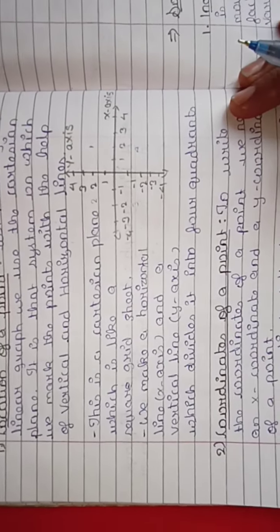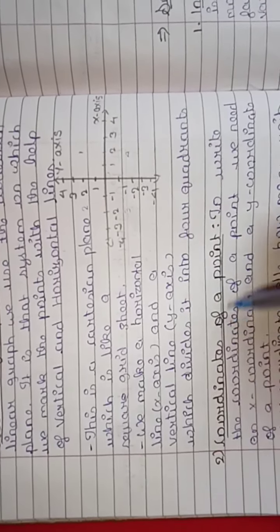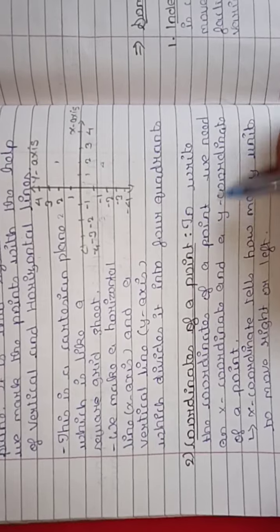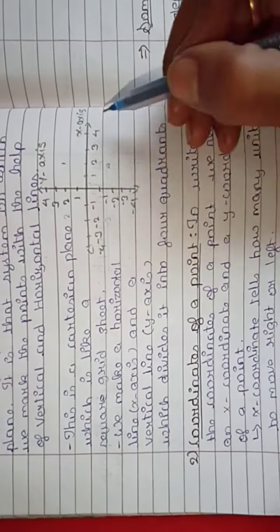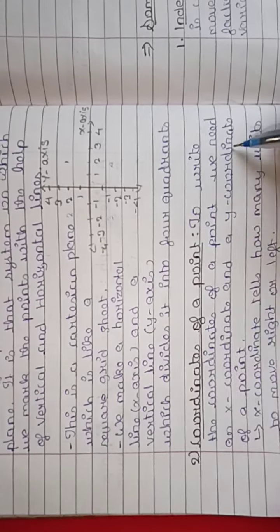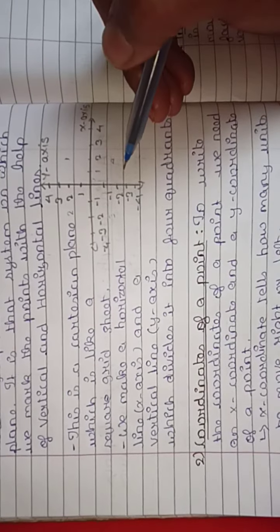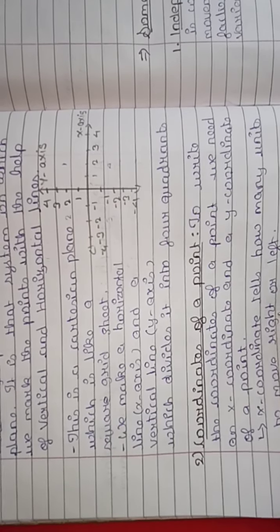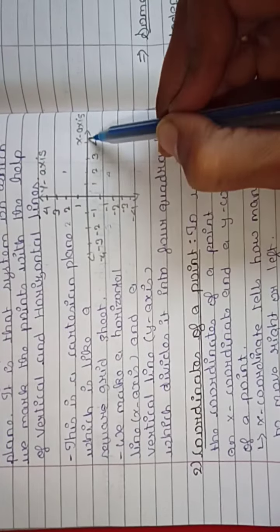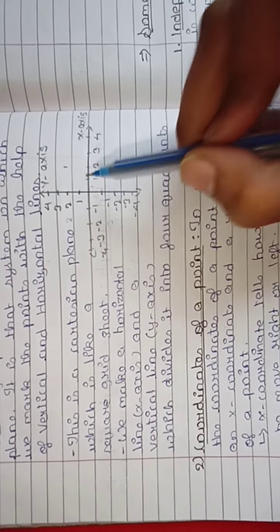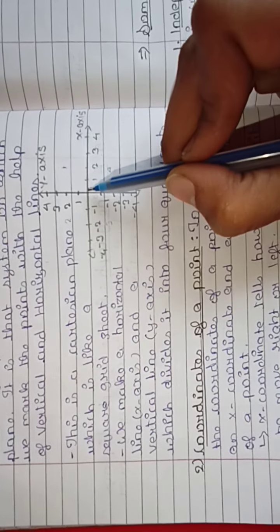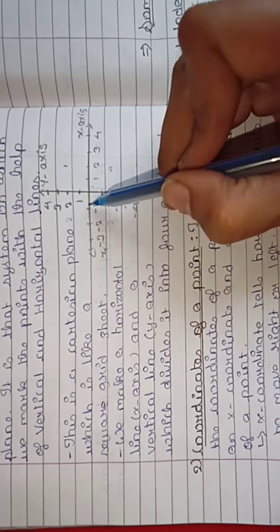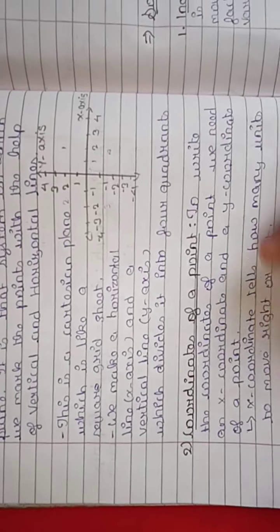Now what are the coordinates of a point? We will study that now. To write the coordinates of a point, we need an x coordinate, which is on the x-axis, and a y coordinate, which is on the y-axis. The x coordinate tells how many units to move right or left. The first number shows the x-axis value, and which side we have to move. The right side is positive and the left side is negative. So that will be our x coordinate.